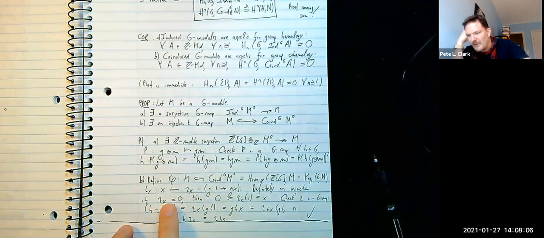So to see that it's an injection, I just have to check what goes to 0. If iota of X is equal to 0, then everything is equal to 0, but iota X evaluated at the identity element, which I've now started calling 1, the identity element in the group, maps the identity element to X. So it's only 0 if X is equal to 0, so it's certainly injective. And then again, I should check that it's a G map, and no big deal.